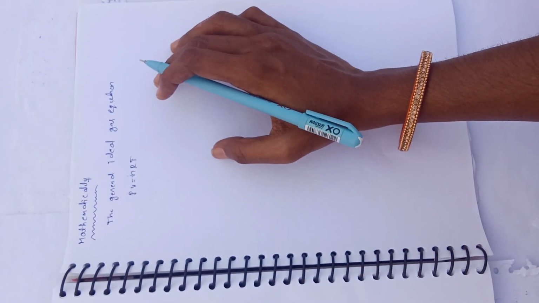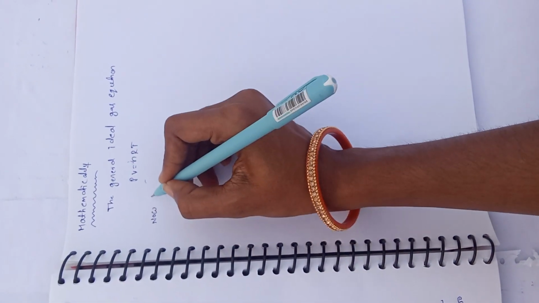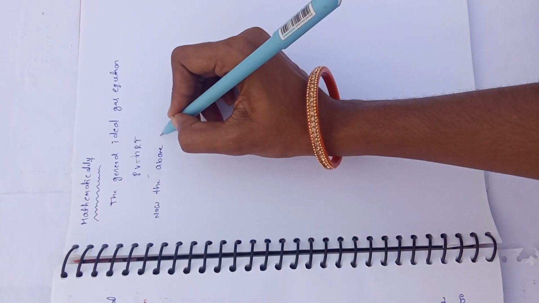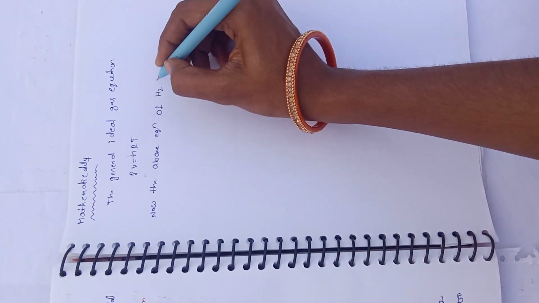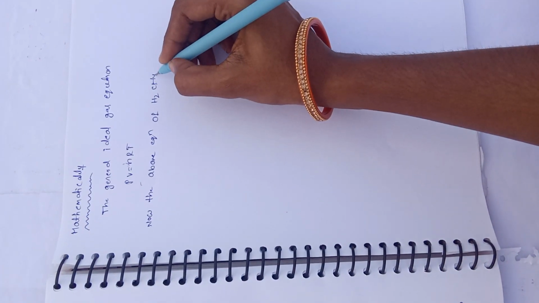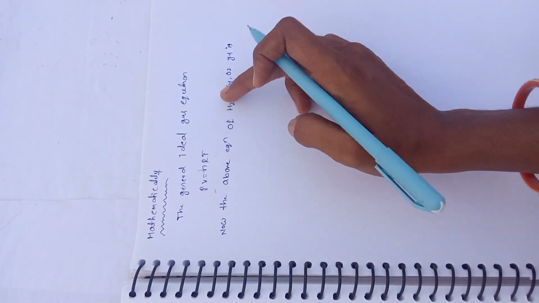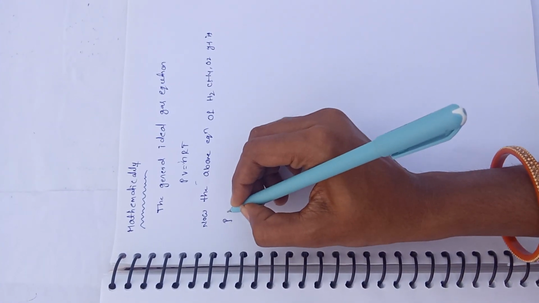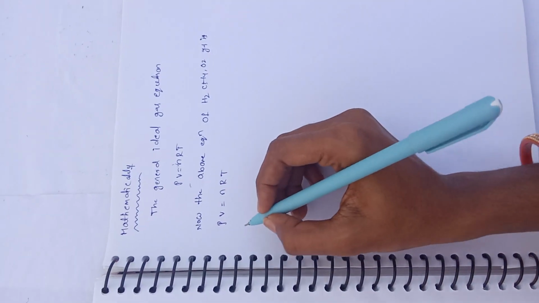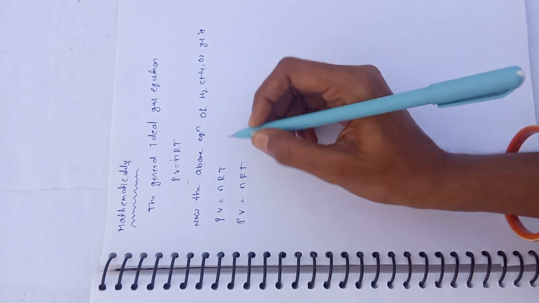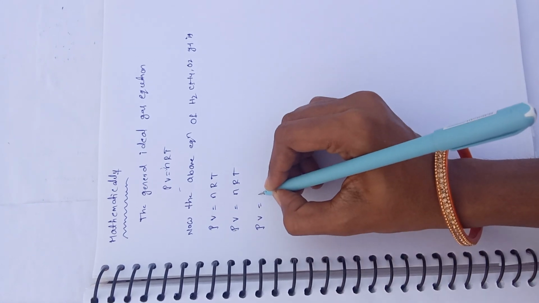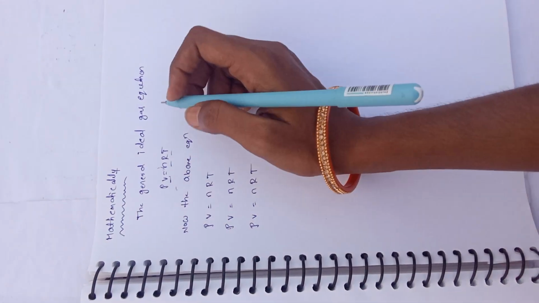Now, in this equation, we apply the above equation to H2, CH4 and O2 gases. So for hydrogen, methane and oxygen, you write like this: PV is equal to nRT, again PV is equal to nRT, and again PV is equal to nRT.